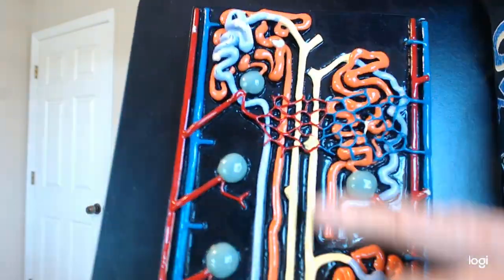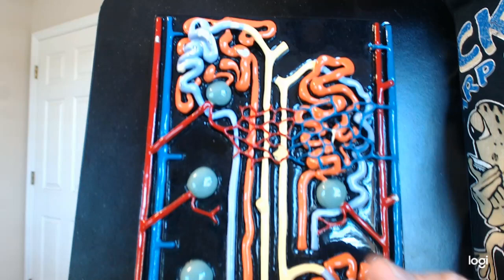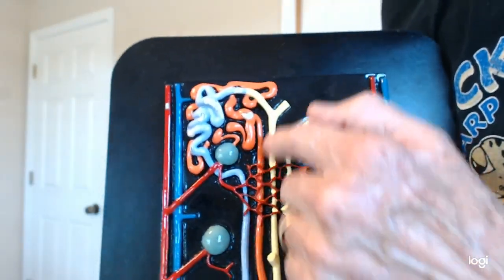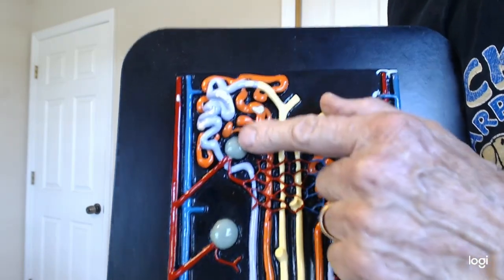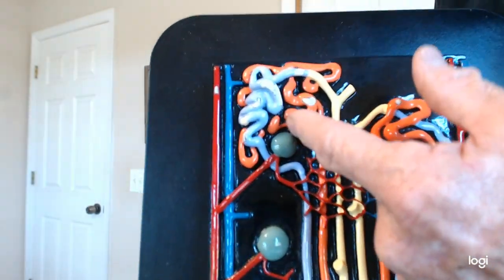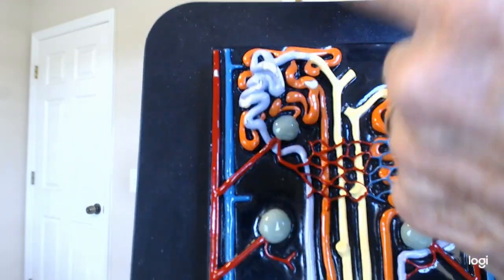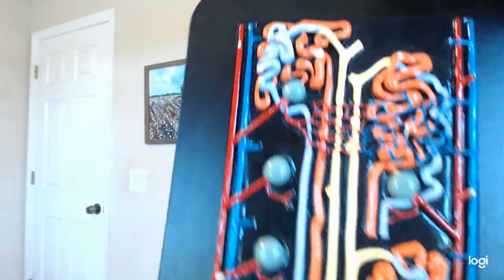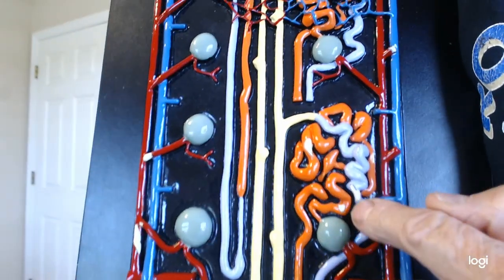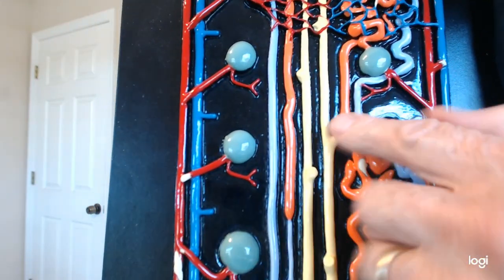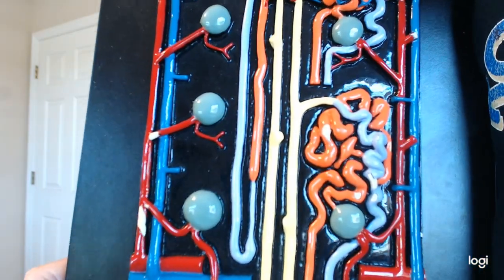the bottom and up here, and then at the end of this ascending loop of Henle, first of all, you go past the glomerulus to have the macula densa to signal it, but then you have the distal tubule, which dumps in, here we go, that's a good one. There's the distal tubule that dumps into the collecting duct. The big yellow thing is the collecting duct.